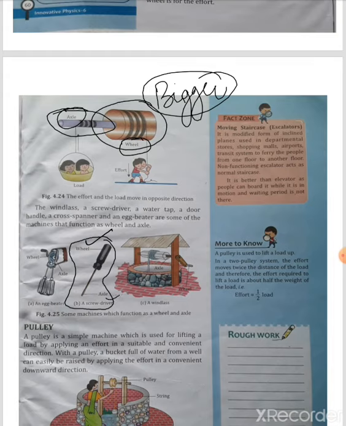Wheel and axle. This big handle we call it the wheel, this small shaft we call it the axle. Similarly this is a windlass, to draw water from the well, this one is an egg beater. You can see other multiple examples where there are wheel and axle, okay.